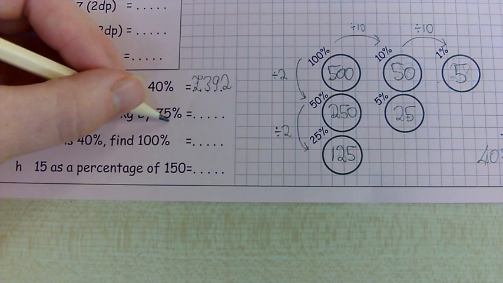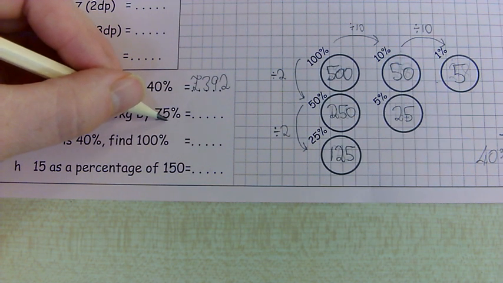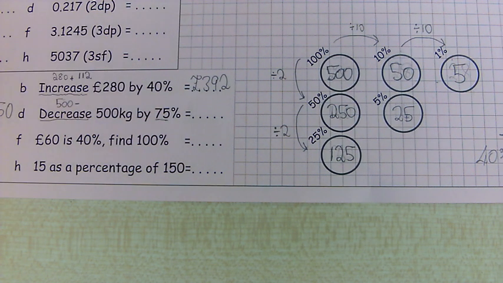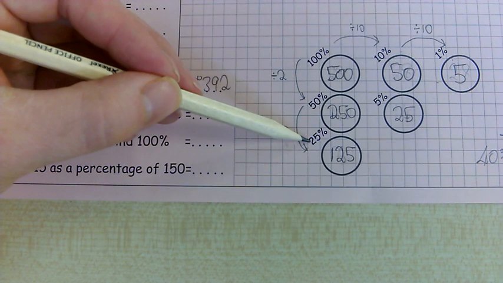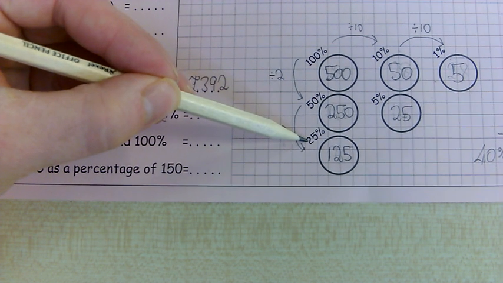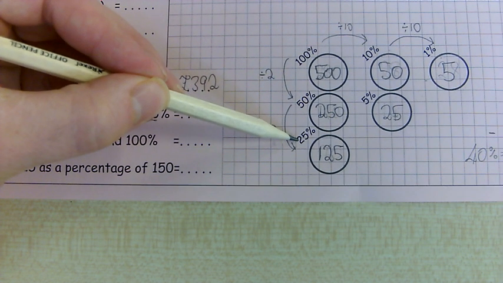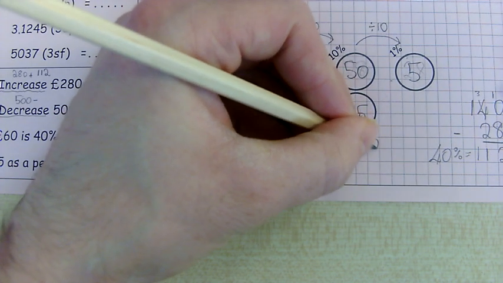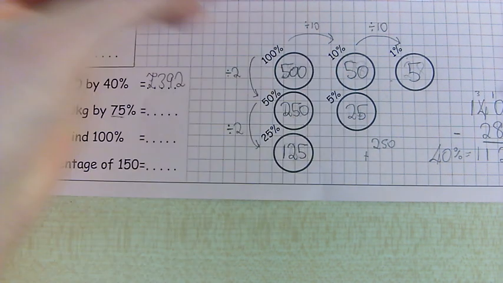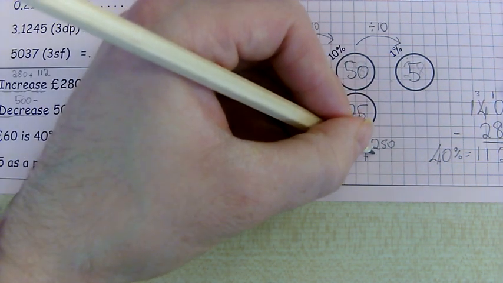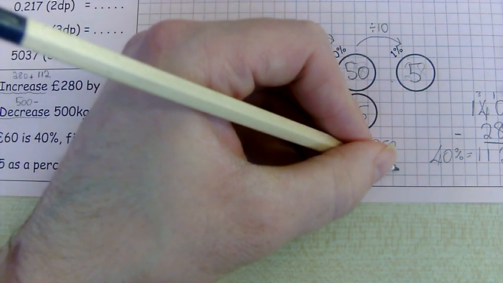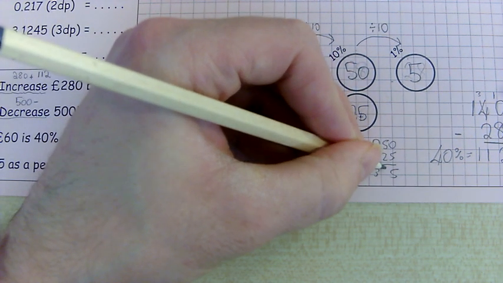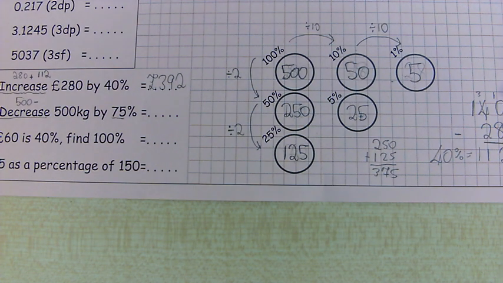Now to make 75%, again, there's a couple of different ways, but we'll try and make it as easy as possible. I have a 50%, I have a 25%. If I was to add those two together, I'd get 75%. So we'll do 250 plus 125. So our solution is 375.